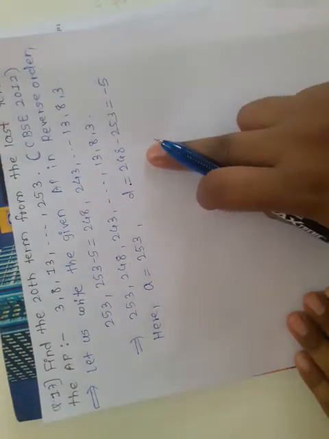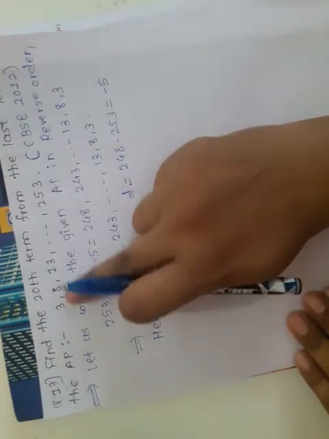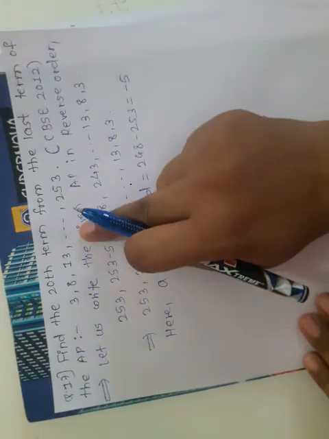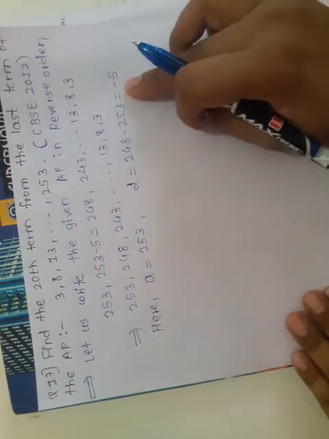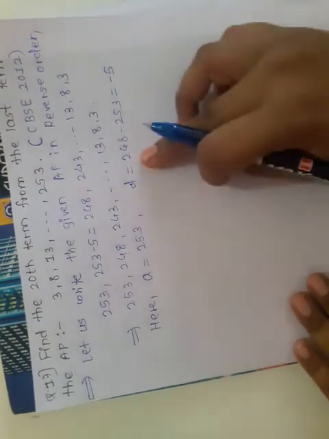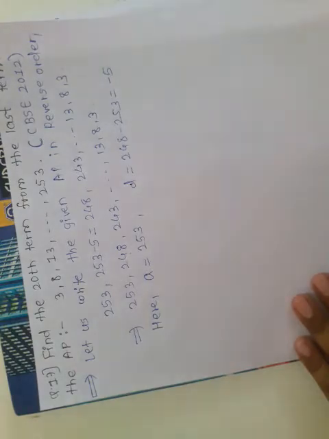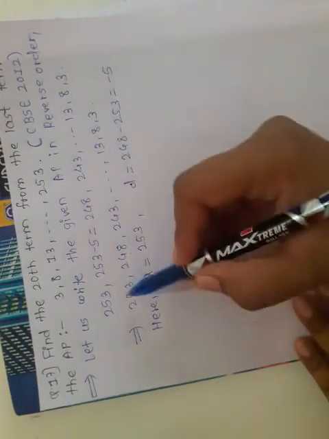In the original AP the common difference is 5, but when we reverse the AP, it changes to minus 5. So A is 253 and D is minus 5, and now we have to find the 20th term from the beginning.